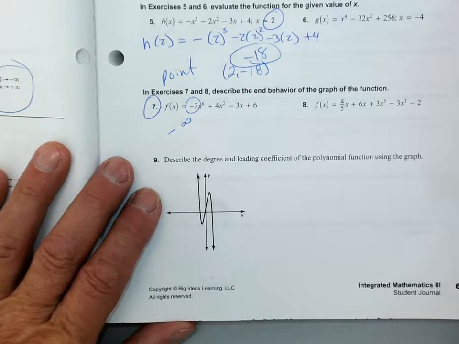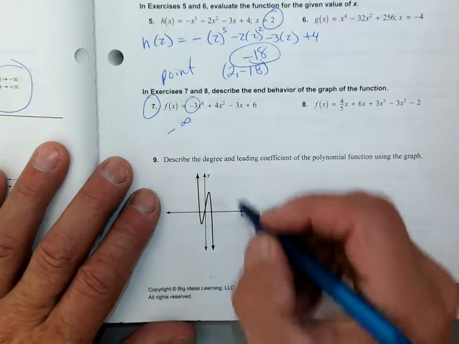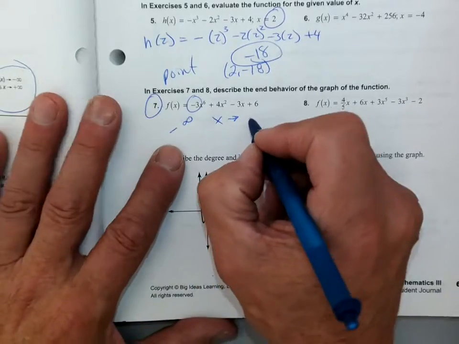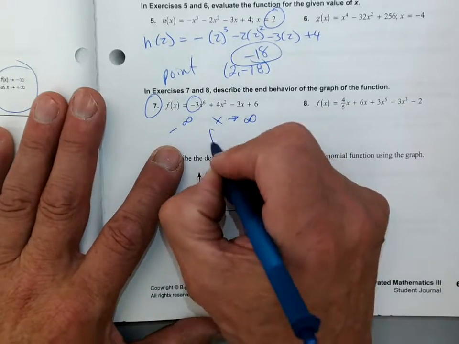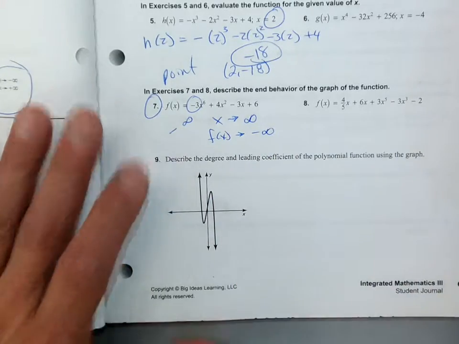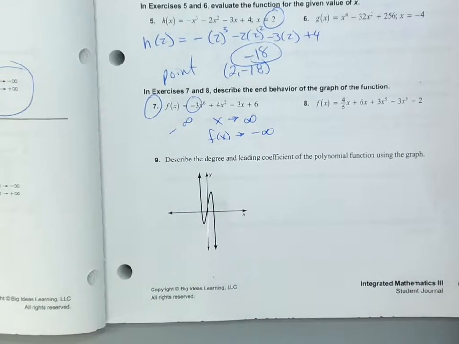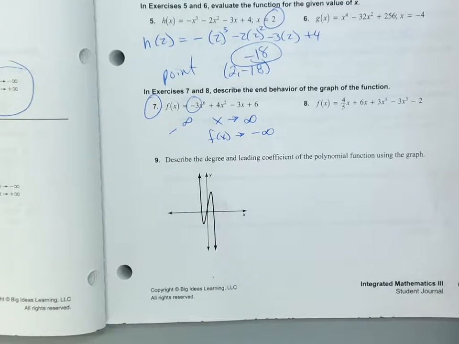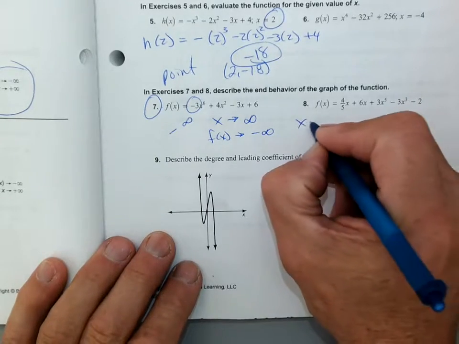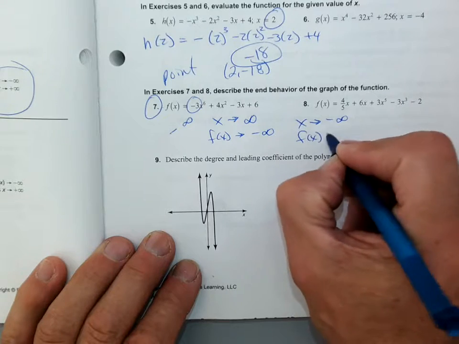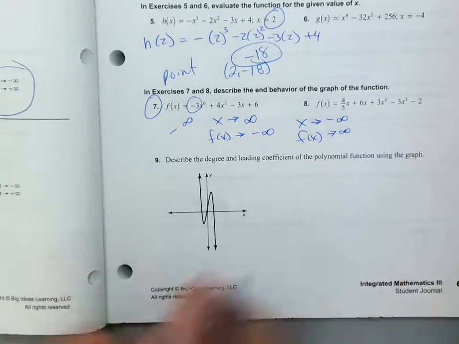So how do I know that? We could graph it, but I do know that as x approaches infinity, f of x will approach negative infinity, okay? And because this is even, it's going to go up at the end too. So as x approaches negative infinity, f of x will also approach infinity, okay?